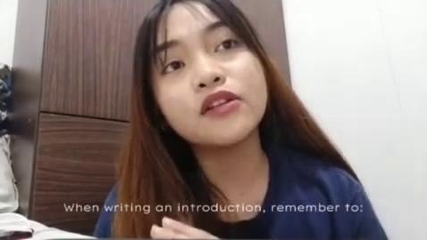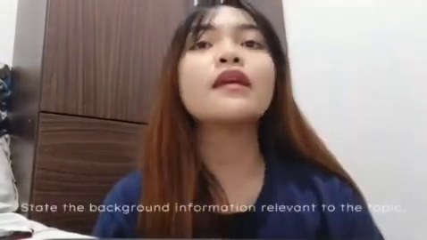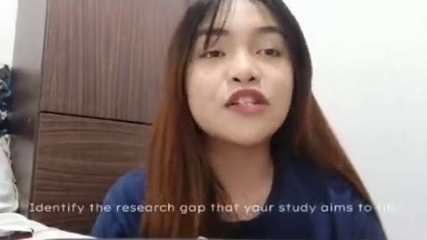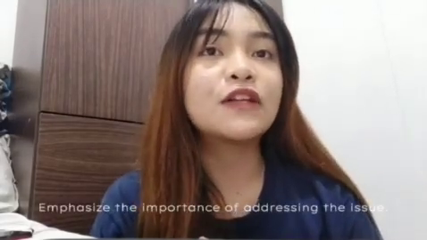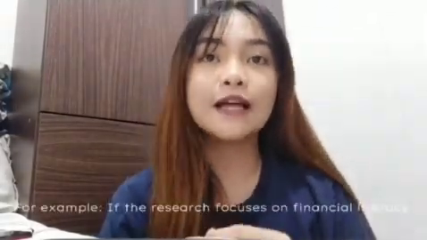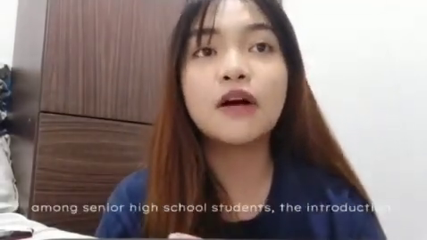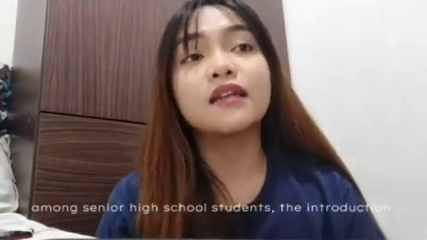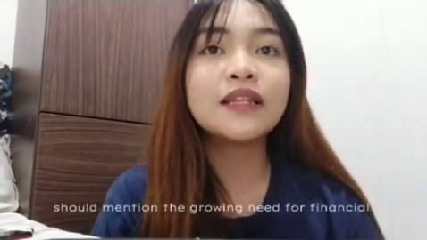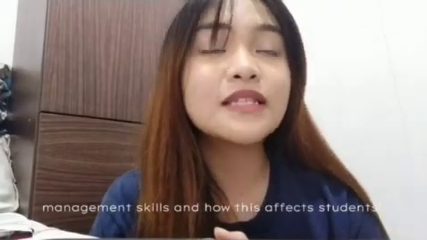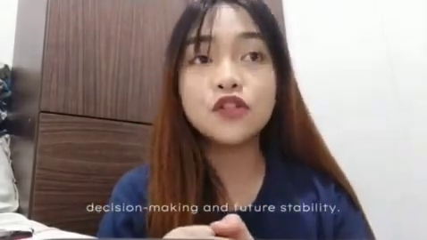When writing an introduction, remember to state the background information relevant to the topic. Identify the research gap that your study aims to fill. Emphasize the importance of addressing the issue. For example, if the research focuses on financial literacy among senior high school students, the introduction should mention the growing need for financial management skills and how this affects students' decision-making and future stability.